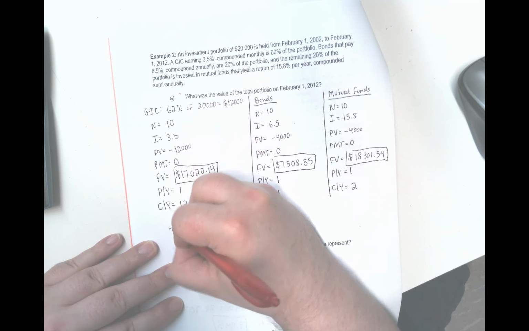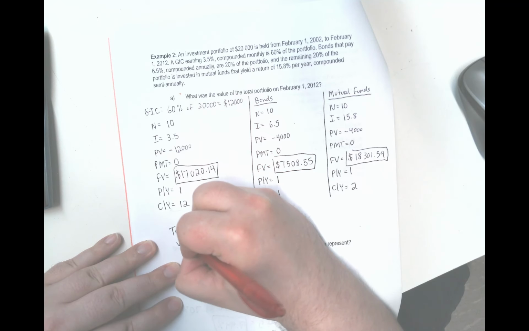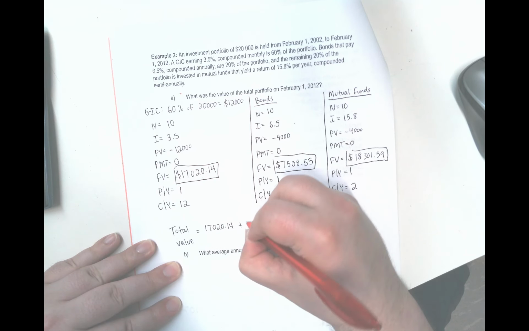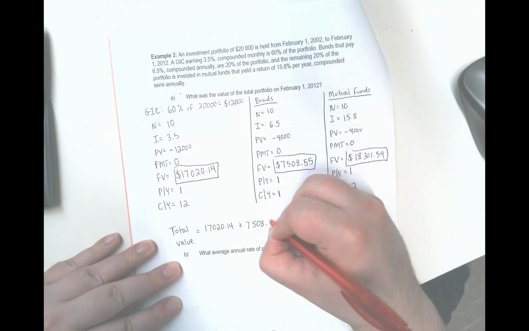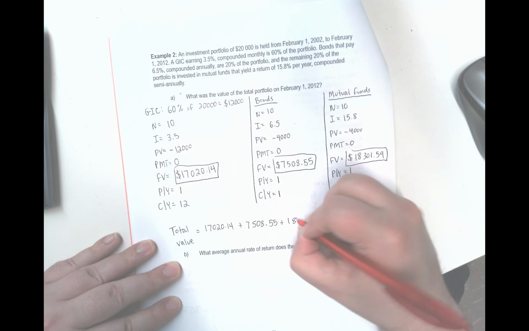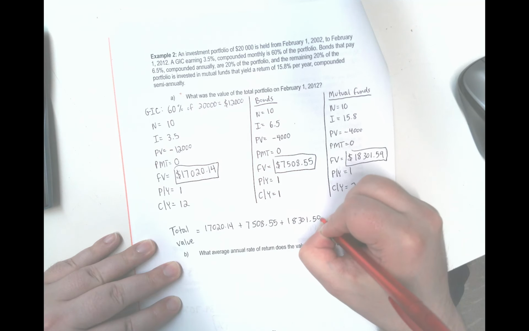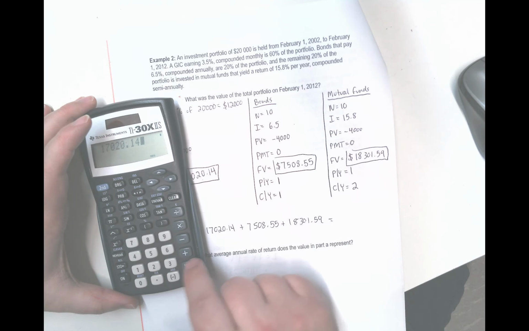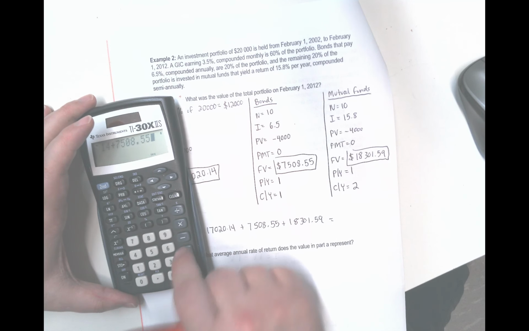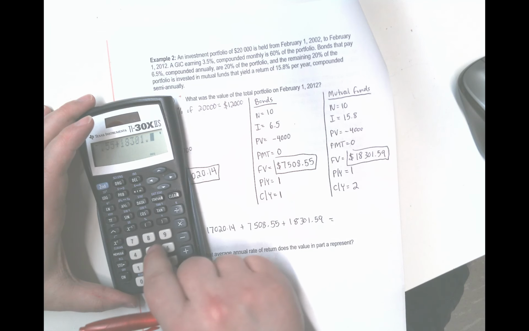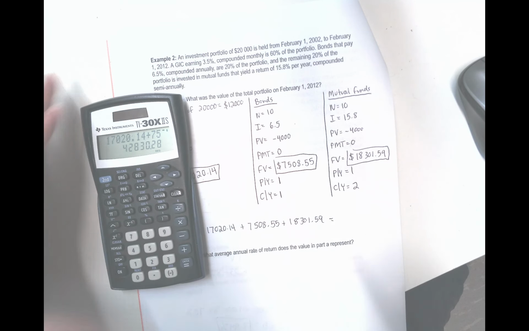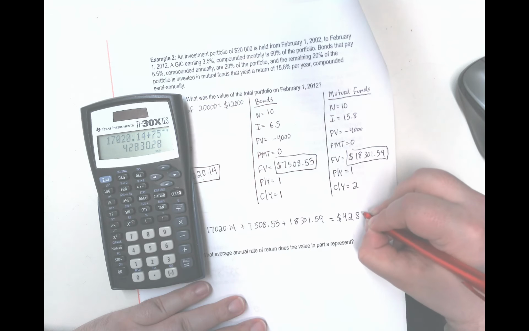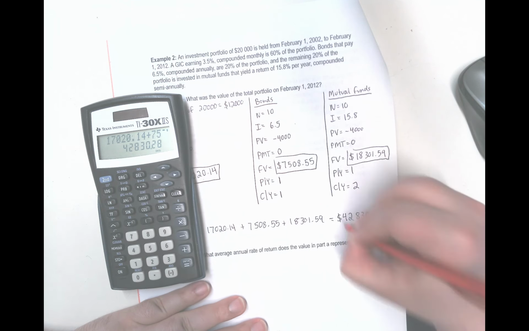So when we want to calculate the total value, we're just going to add those 3 numbers together. So 17,020.14, 7508.55, 18301.59. When we add those 3 together, and everybody loves watching somebody using a calculator. It's a very enthralling video. So when we add those together, we get a total value of $42,830.28.